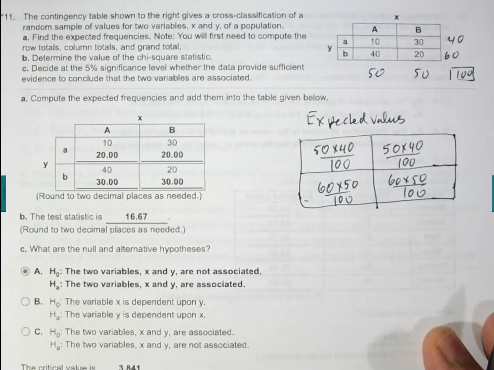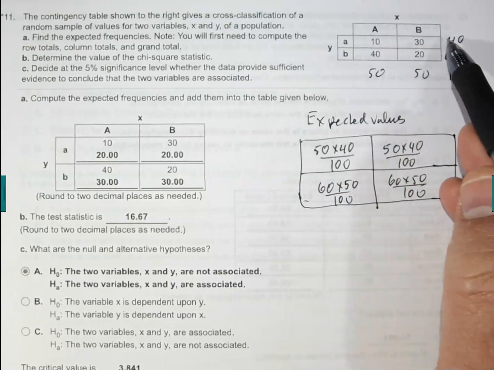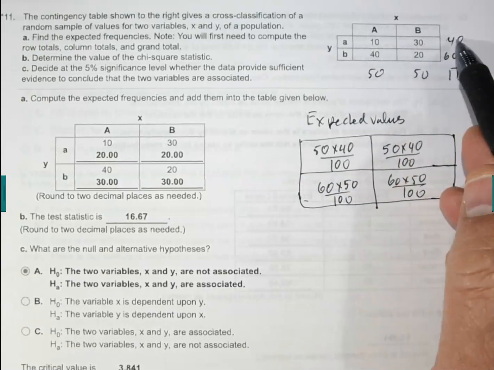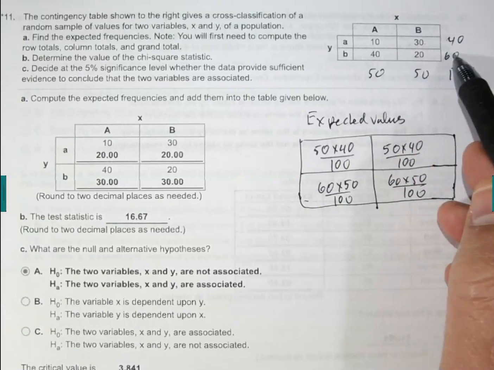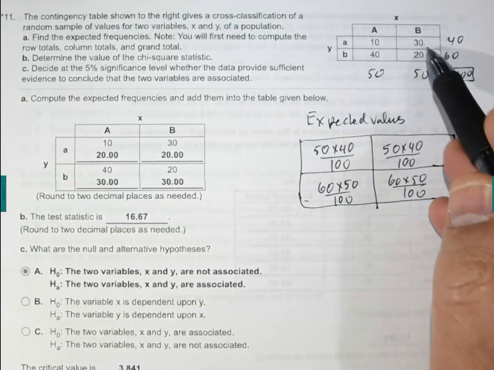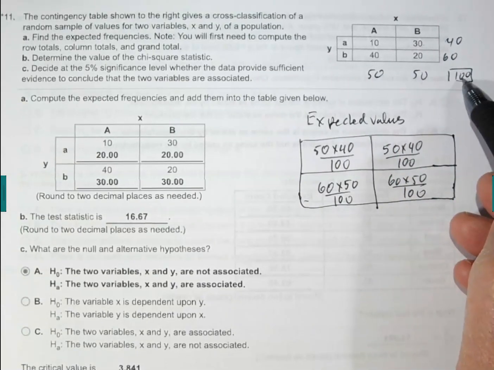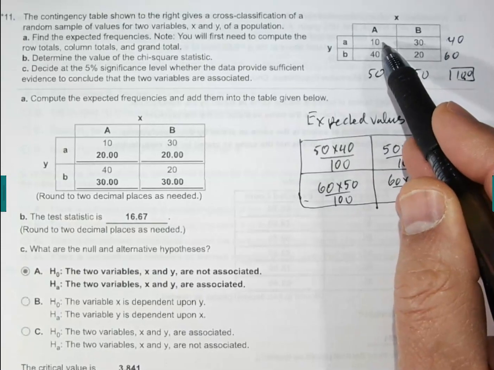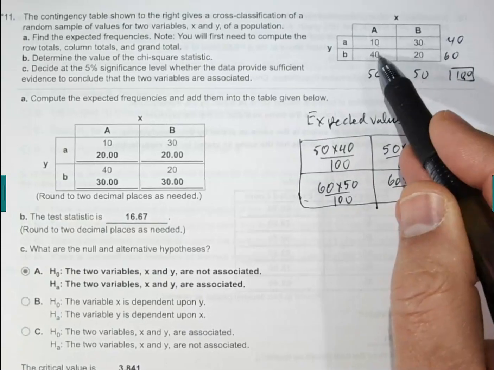I'm going to show you two ways to do this, guys, by hand and by using the calculator. So if we do what it says in part A, the row totals: 10 plus 30 is 40, 40 plus 20 is 60, 10 plus 40 is 50, 50, and the grand total is 100. Here's how you compute the expected values for each of the observed values.